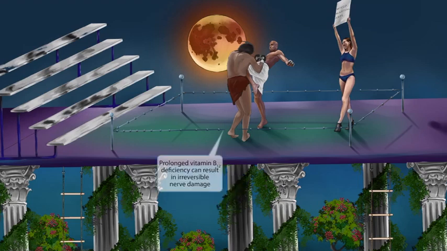deficiency. Speaking of neurological deficits, look closely at the rope that surrounds the fighters. See how there are large segments followed by small segments? This resembles a nerve as the electrical signal travels from one neuron to the next. Also notice that there is a little segment of the rope that has broken throughout the fight. This broken segment of rope represents that prolonged vitamin B12 deficiency can result in irreversible nerve damage.